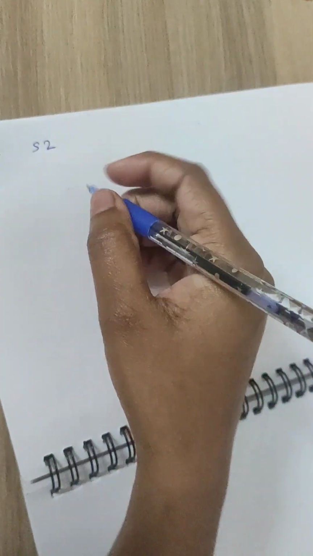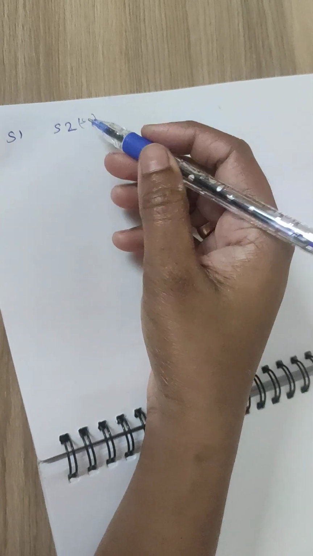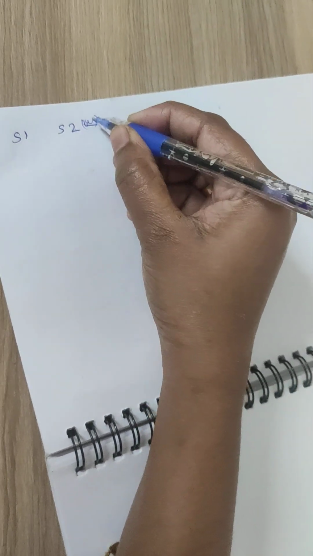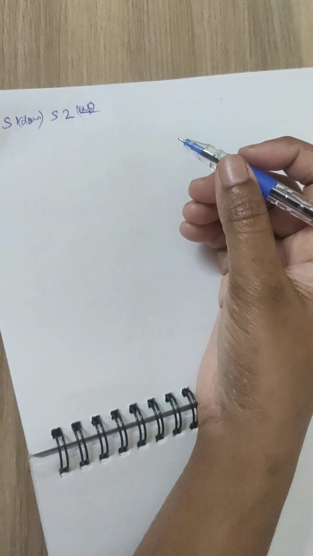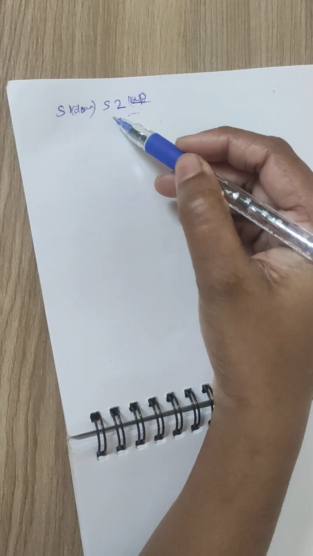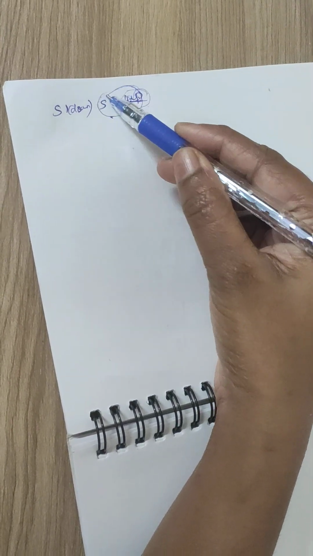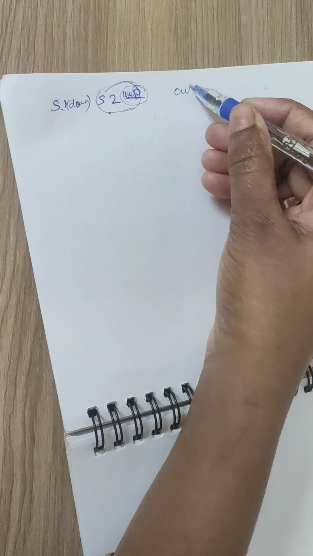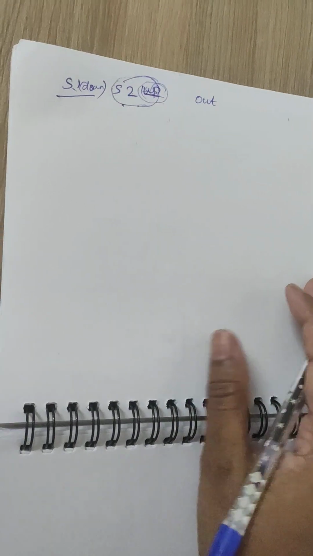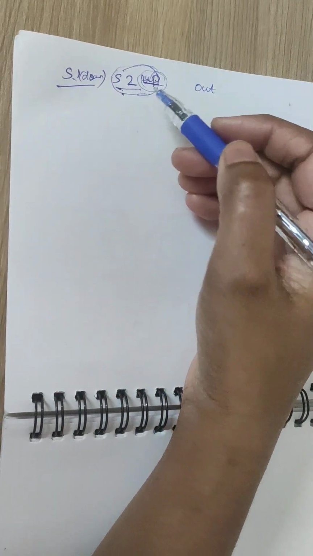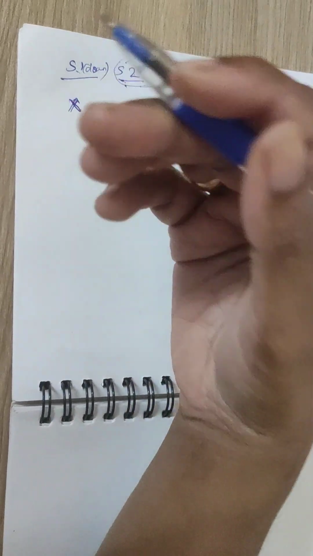Now I am at the place of switch 2, which is upstairs, and switch 1 is downstairs. So when I am here, I will be operating only switch 2. I won't be operating S1, since I am upstairs. So here S1 can be anything, don't care.